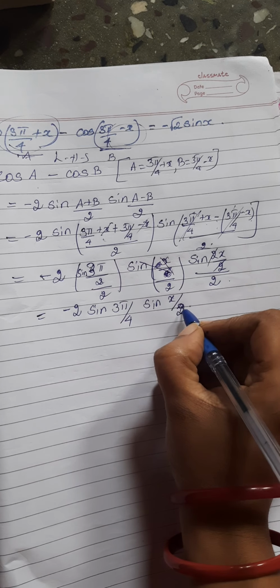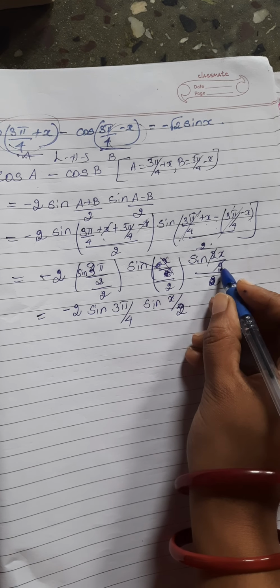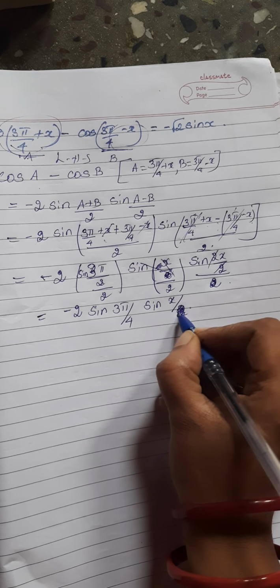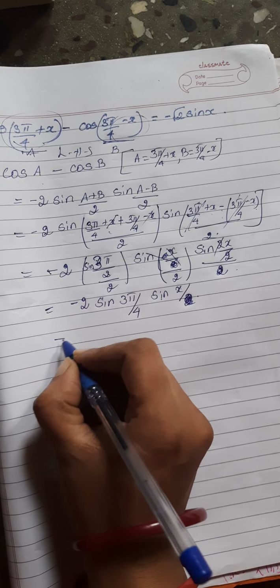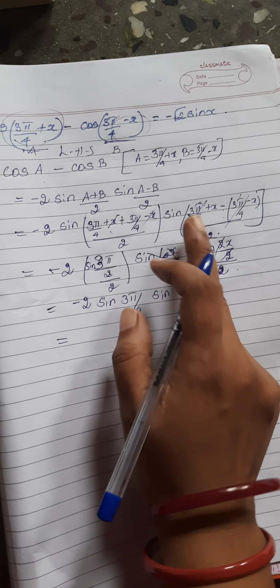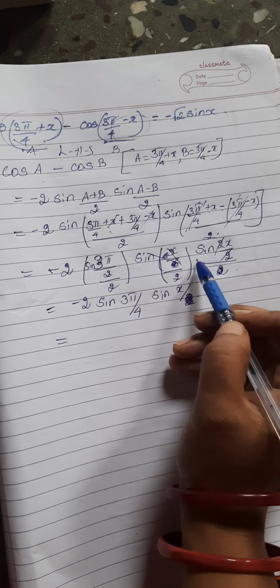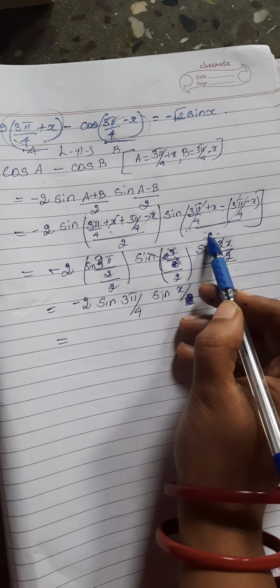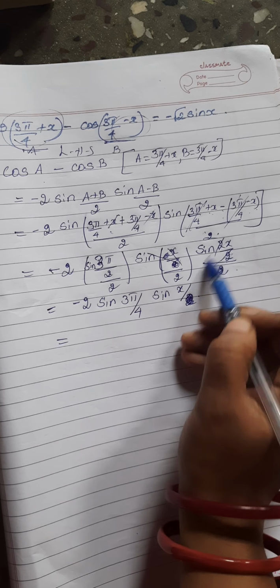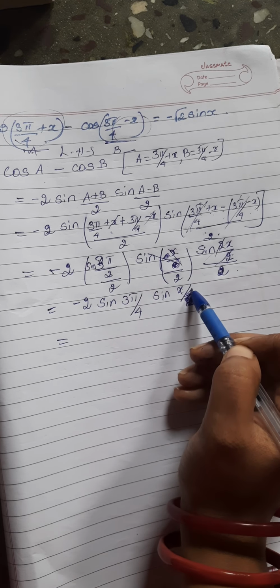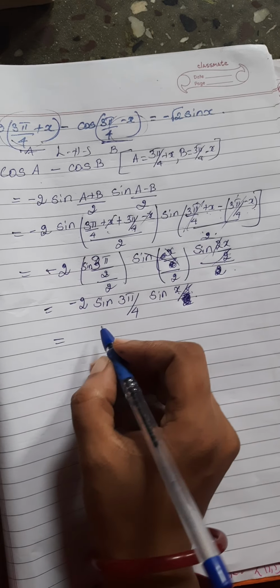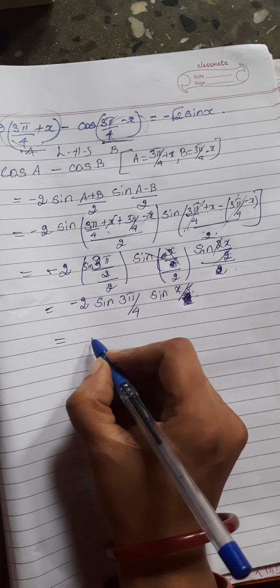This 2 will not come. This 2 only is written here. So only sine x. Then you just simplify and find out. This x is x, 2x, this 2 is here, this 2 is here, 2x upon 2. 2 will cut, sine x only will be there. This is not there. Clear? Okay, now just the calculation mistake.